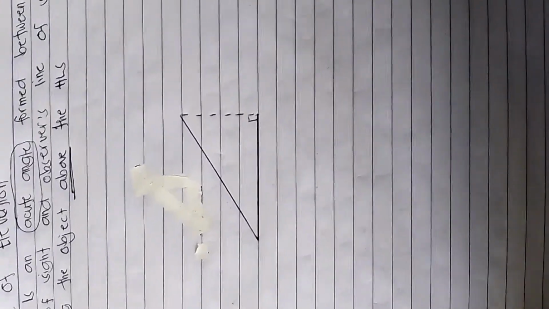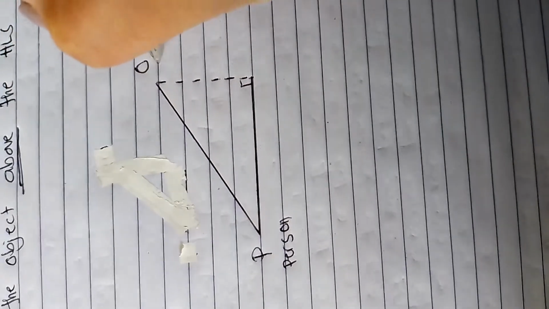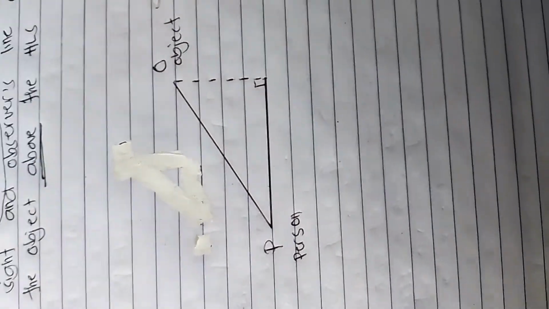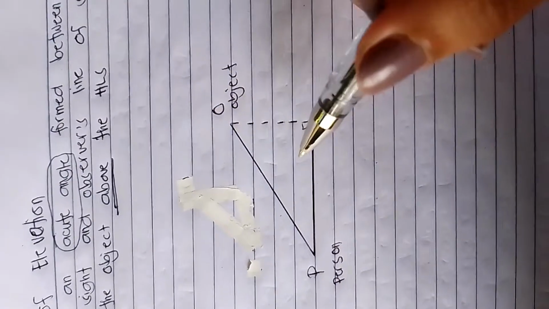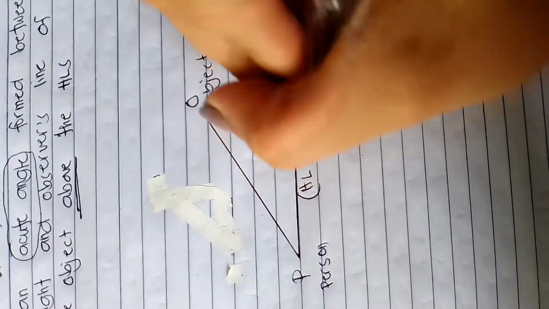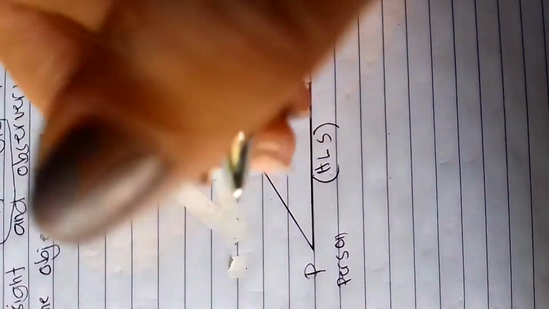Let us name first P, which stands for person. O is object. So here is the horizontal line of sight. And this is the observer line of sight.